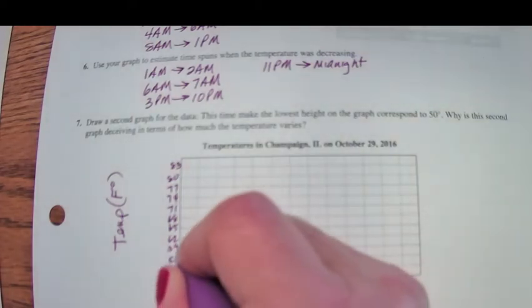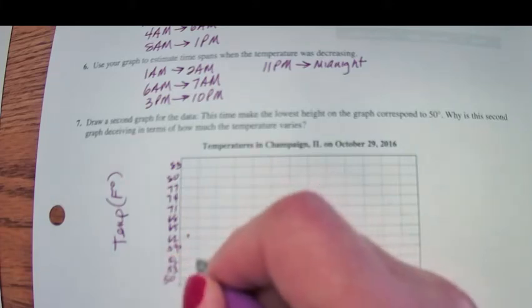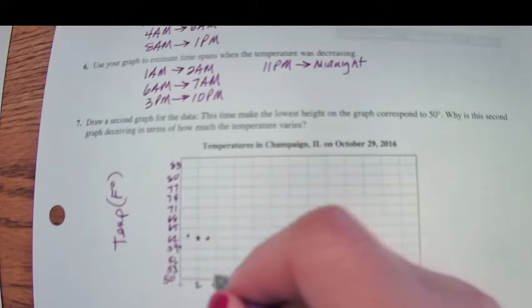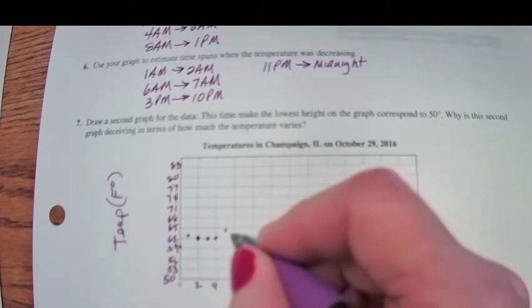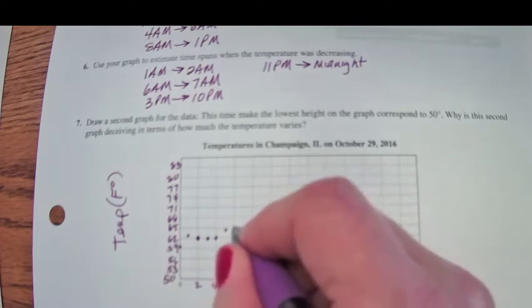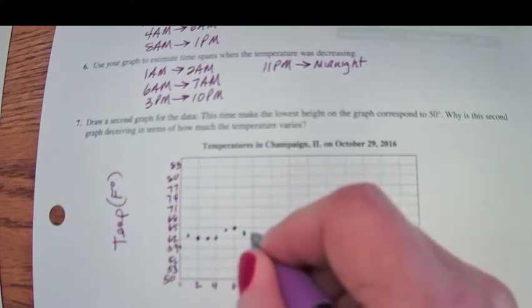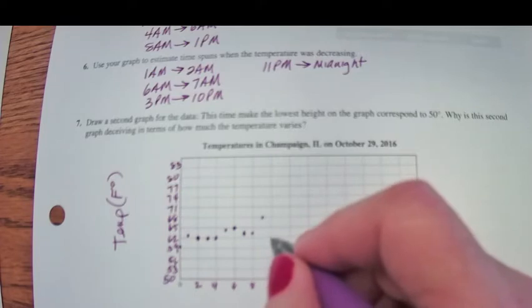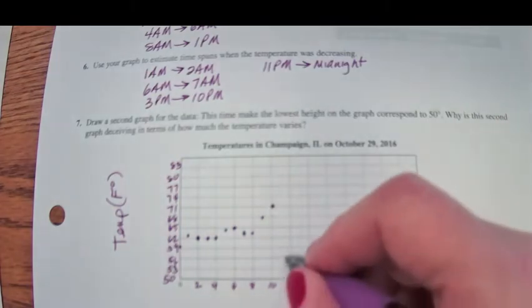0, 61, 1, 63, 2, 62, 3, 62, 4, 62, 5, 64, 6, 65, 7, 63, that went down a little, 8, 63, 9, 68, 10, 71, 11, 74.